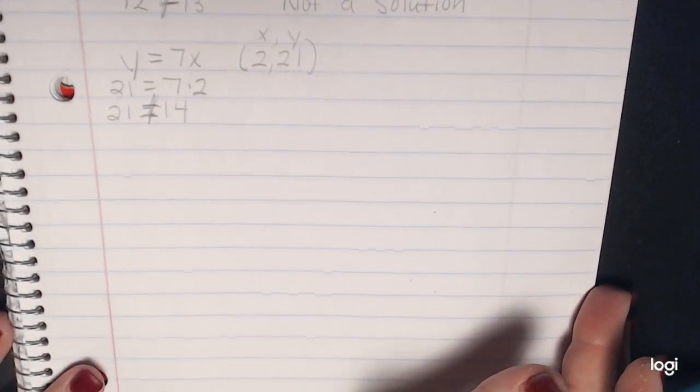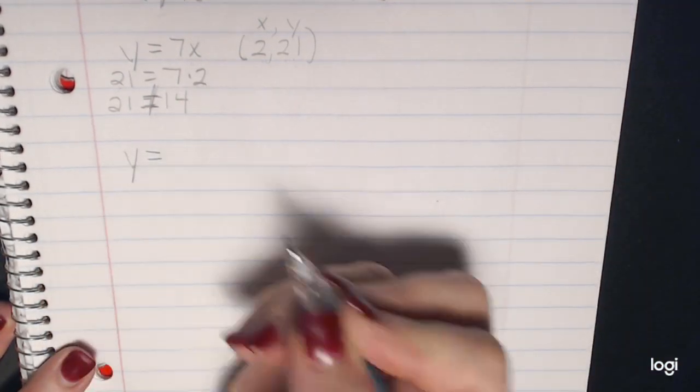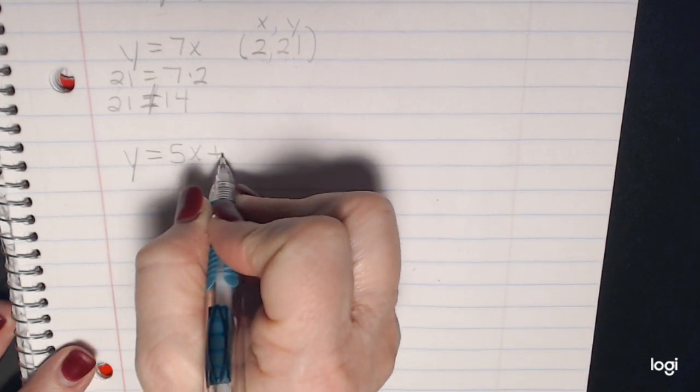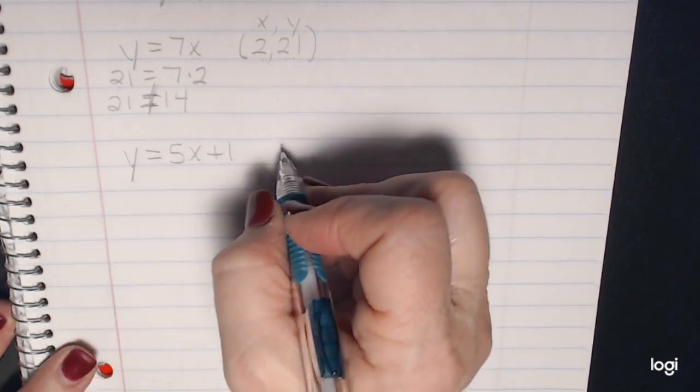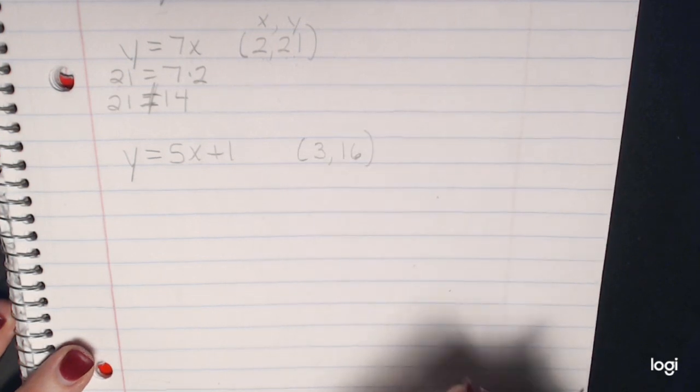Okay. Last one, let's try this one. The equation is y equals 5 times x plus 1. Would you see if 3 and 16 is a solution?